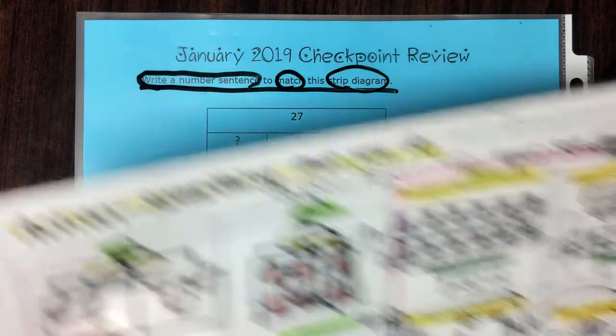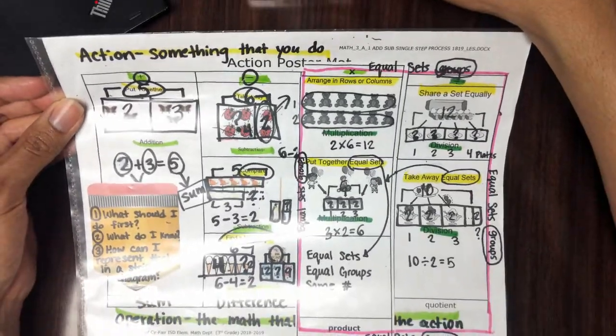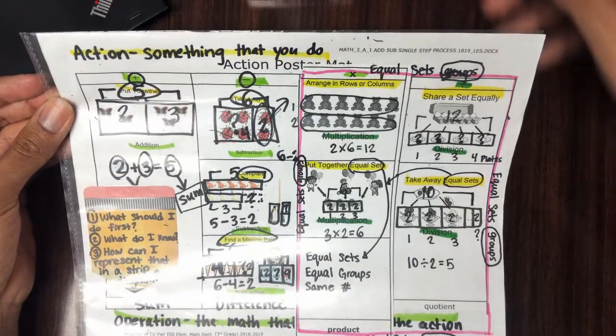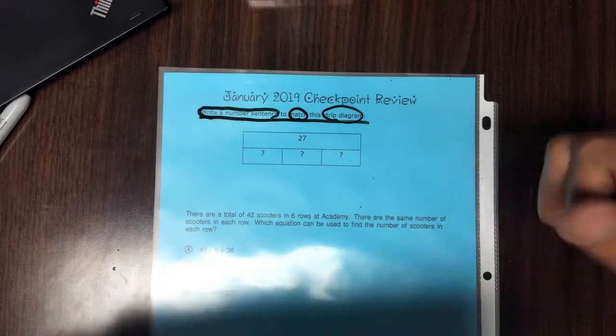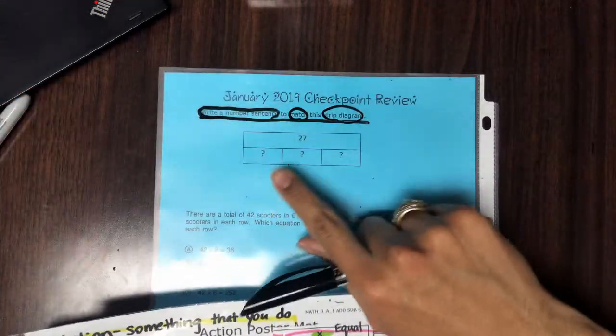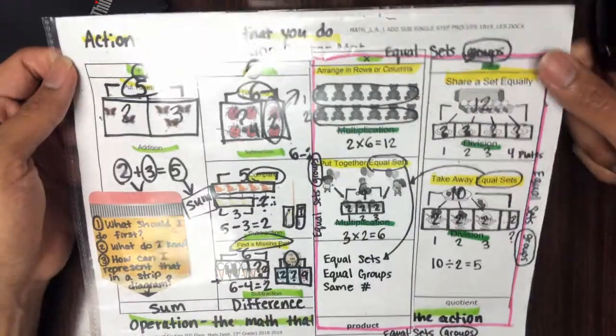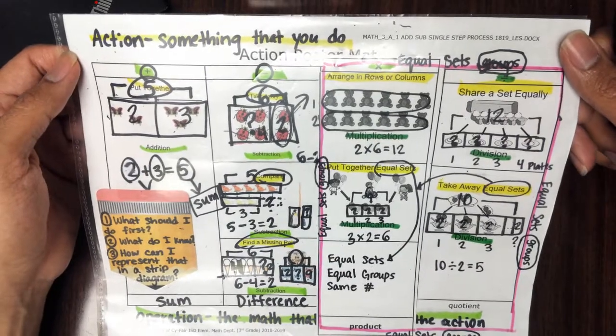You can take out the one that you have, you can look at the one that's on the screen, or you can look at the one that's hanging on the board. And I want you to find the strip diagram that kind of matches the one that's on the paper here. Remember, there's question mark, question mark, question mark. Which one does it match?